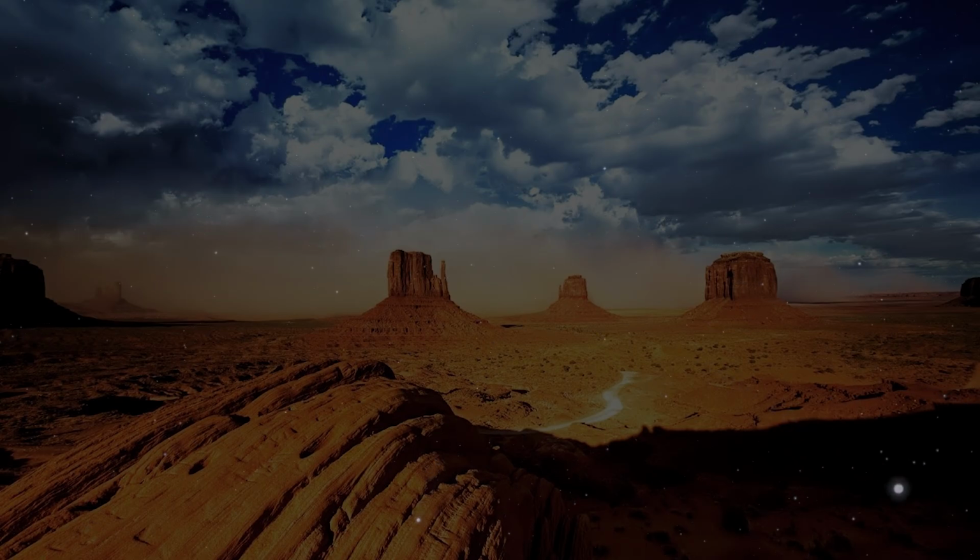Picture a saguaro cactus standing sentinel in the Sonoran Desert, its massive pleated arms reaching skyward like a green cathedral spire. This giant among desert plants can live for more than 200 years, growing slowly but steadily in one of North America's most challenging environments. The saguaro embodies many of the fundamental strategies that allow life to flourish in deserts: water storage, drought tolerance, and the ability to make the most of scarce and unpredictable resources.